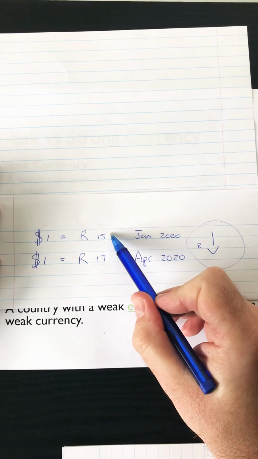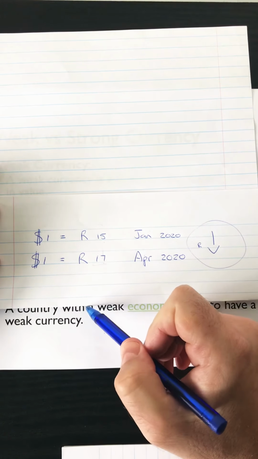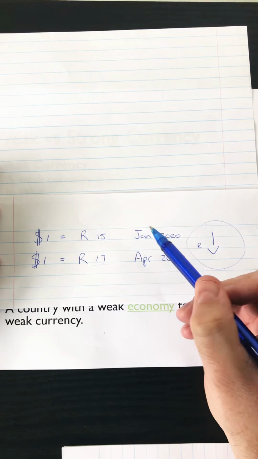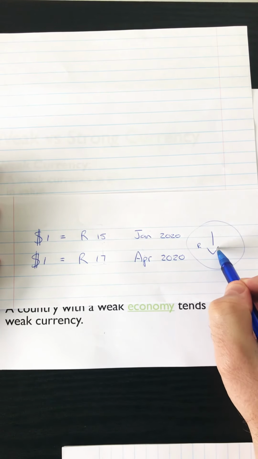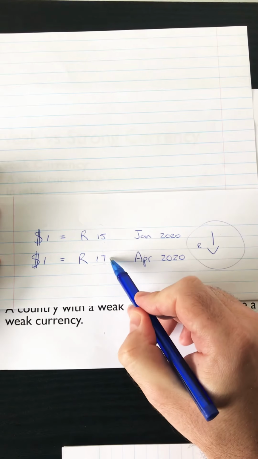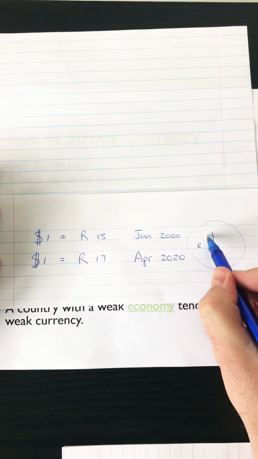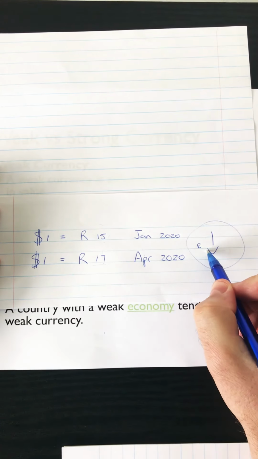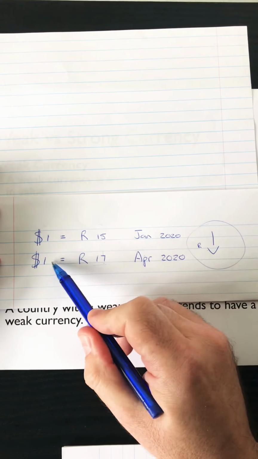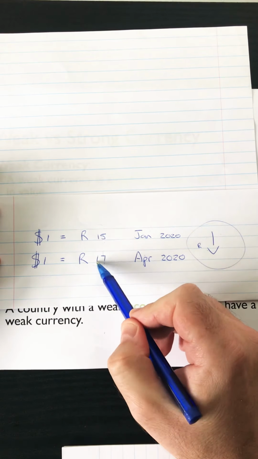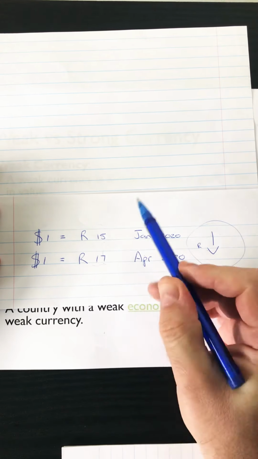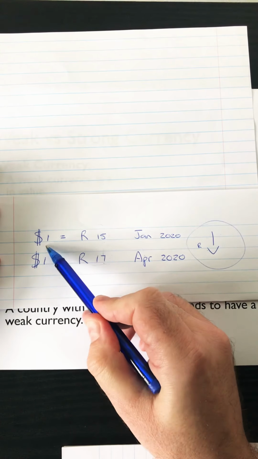When I need to give up more rands to gain $1, this means that the rand is weakening. Particularly the rand is weakening. If you have to give up more rands to gain $1, the rand is decreasing in value. However, the dollar is increasing in value in this example. Whichever currency is decreasing in value, the other currency will be increasing in value.